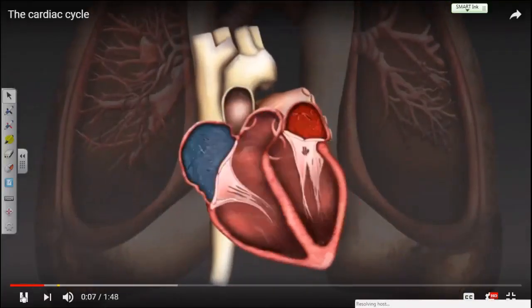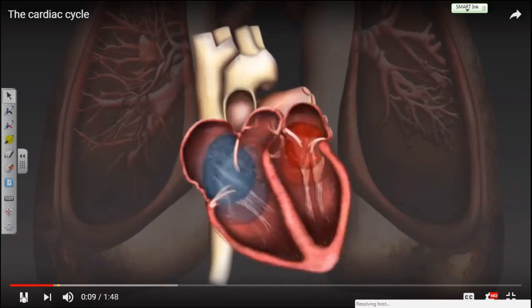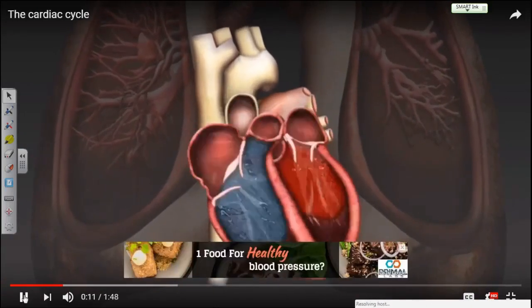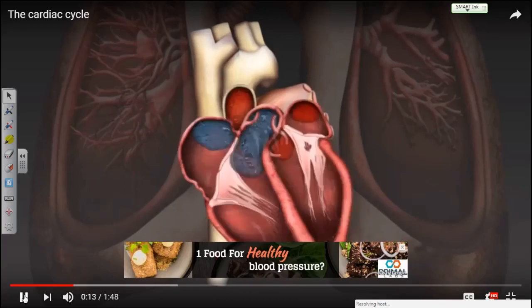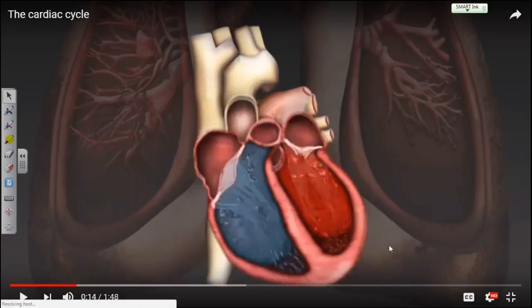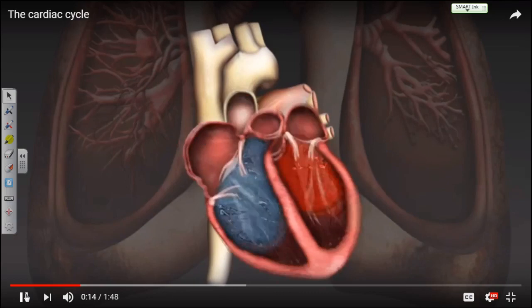So notice that both sides of the heart, ventricular systole and diastole, happen at the exact same time, right? So it's not that we get the right and then the left, the right and then the left. No. It happens at the exact same time.